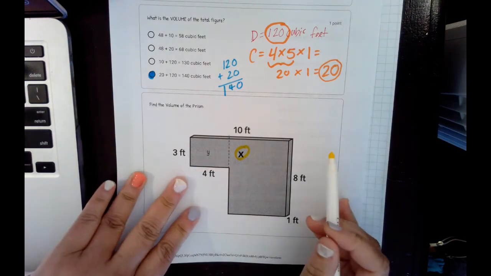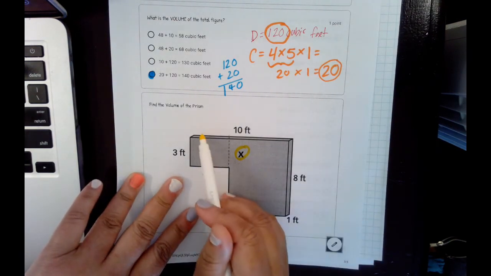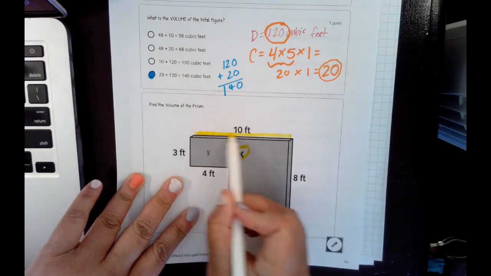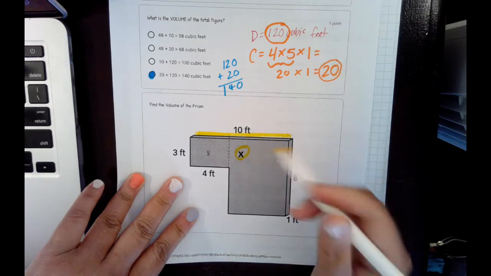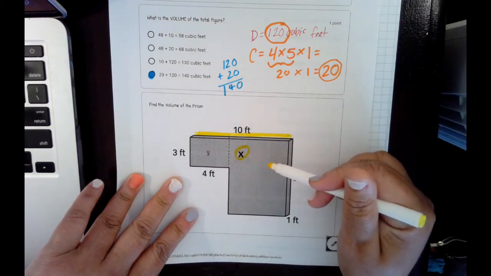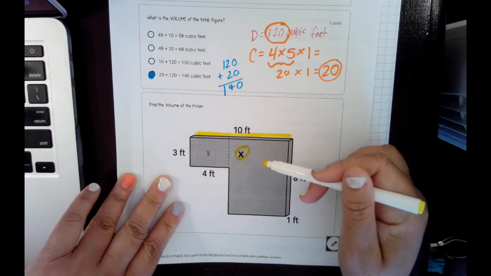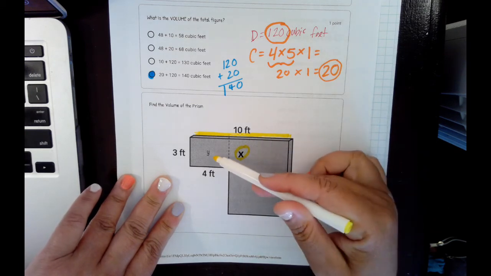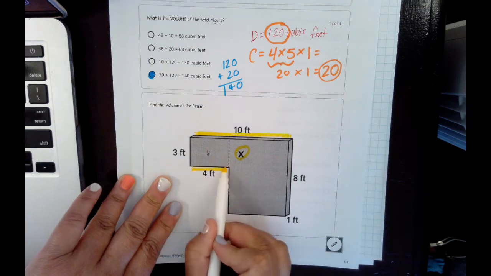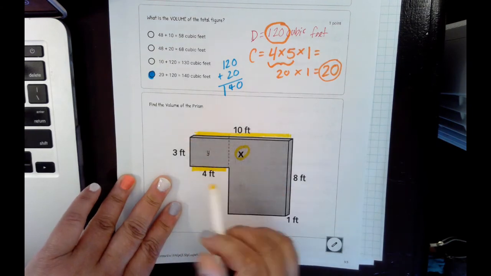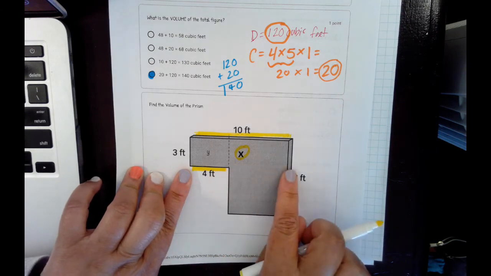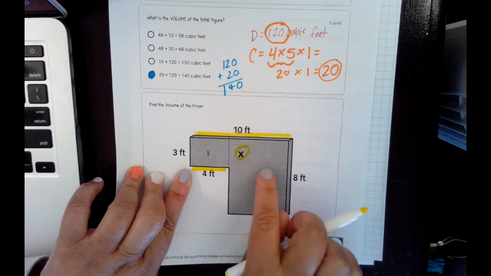we know the length of both of them together is 10 feet. But we don't know what prism X is. So we've got to look somewhere else to find a clue to figure out what the length is. So let's look. Oh, Y has a length of 4 feet. So if 4 feet is here, and all the way over here is 10 feet, what does that make the length of just prism X?